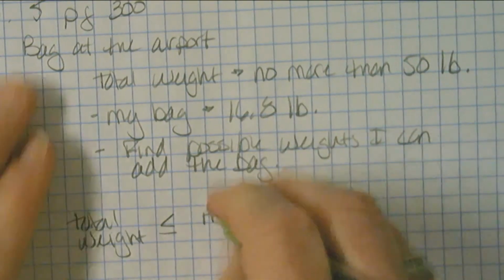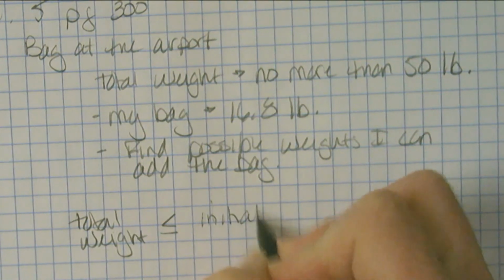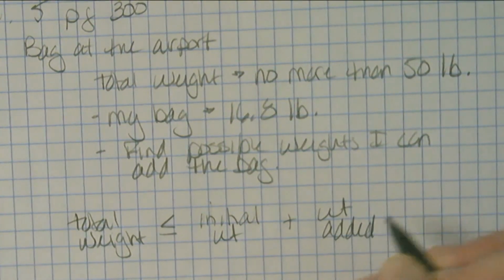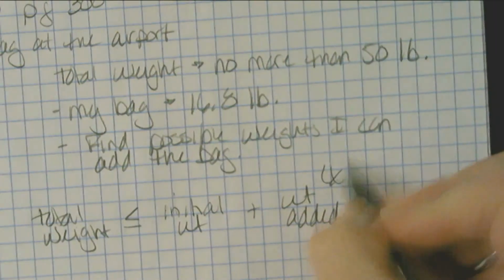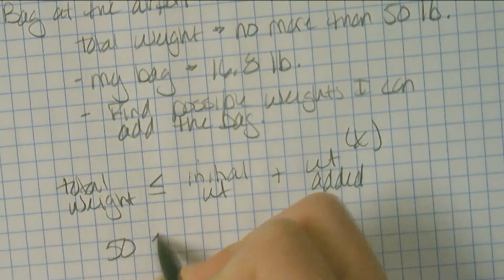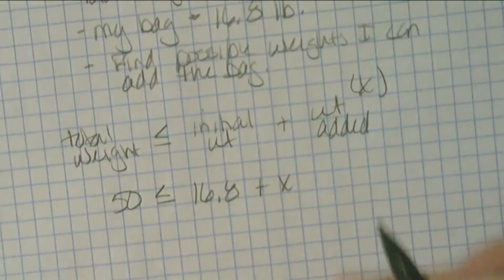Okay, hang on a second. So your total weight has to be less than or equal to your initial weight plus the weight added. Excellent. And then go ahead, sweetie. Excellent.